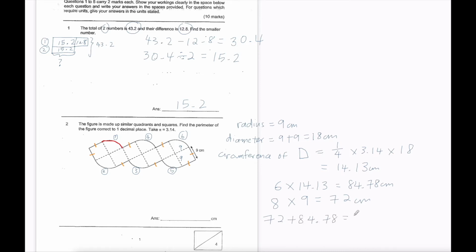Adding them together will give me this answer. And rounding off to one decimal place. The first decimal place is the tenths place, which is here. I'm going to underline it. Then I'll look to the number on my right hand side. It's more than 5 because it's an 8, so I need to round up. My answer will be 156.8 cm, one decimal place. And that's it. We are done with question 2. Let's move on to the next question.